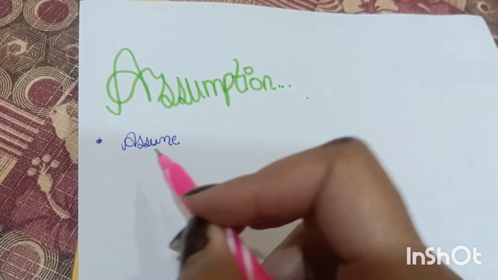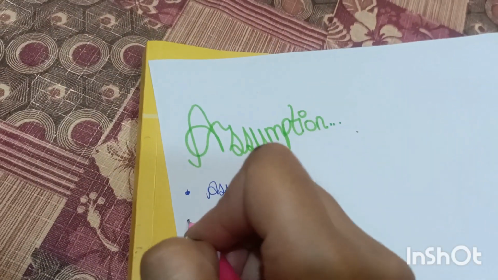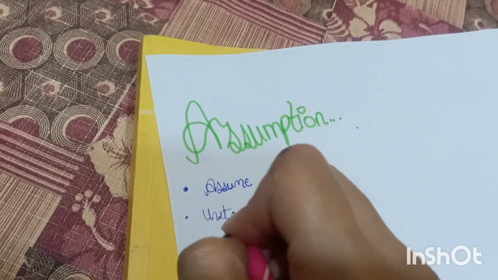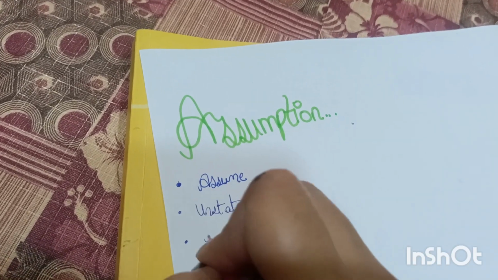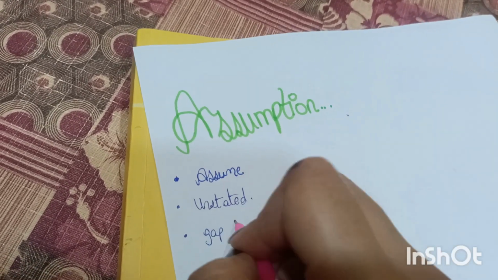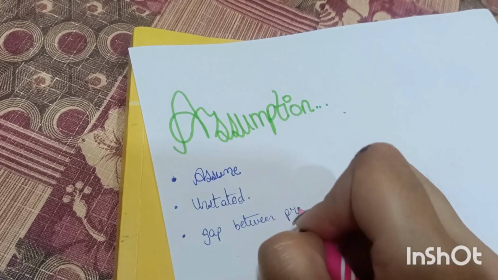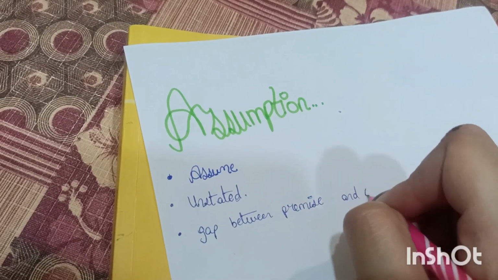The first key pointer is that you have assumed the statement, and the second one is that it is not mentioned, or you can say it is unstated. And then you can say it is the gap between premise and conclusion.